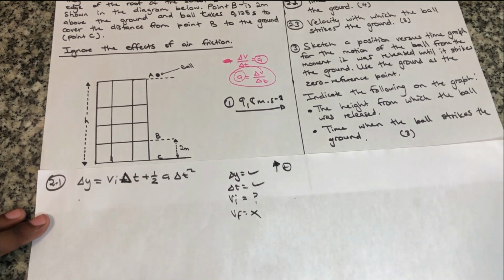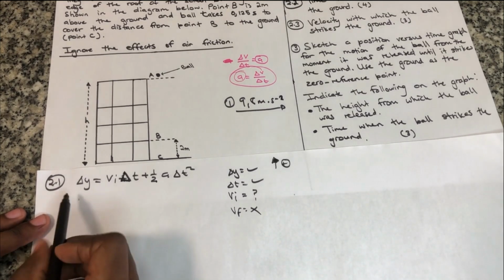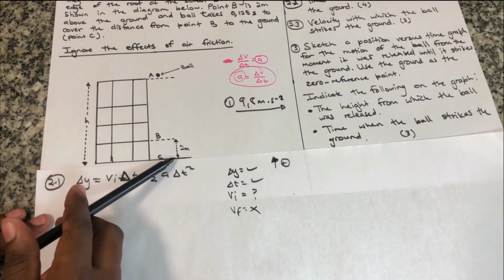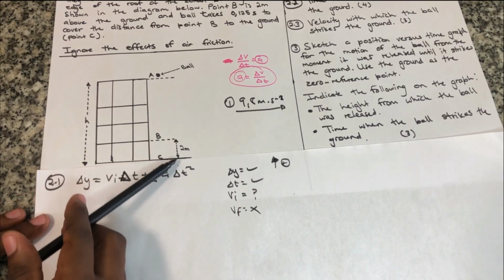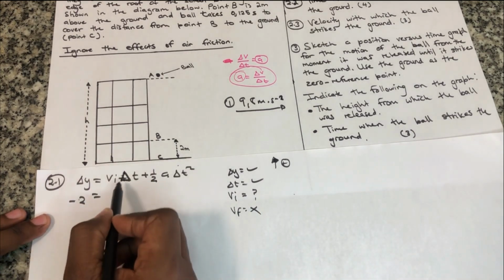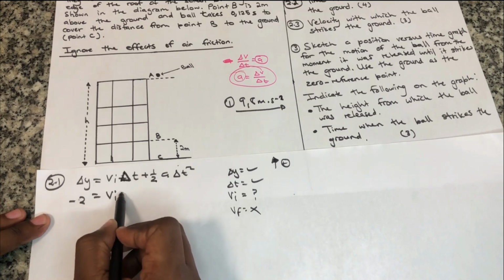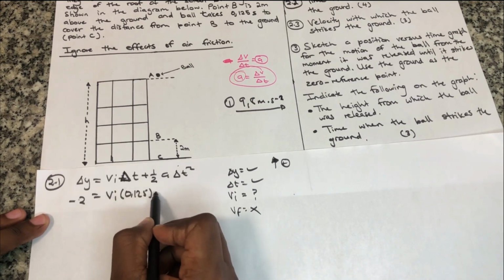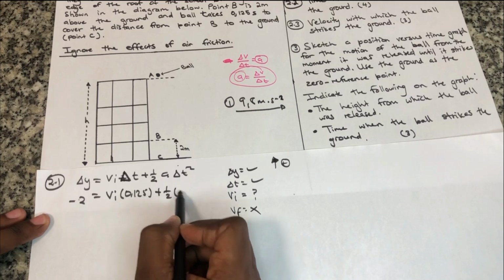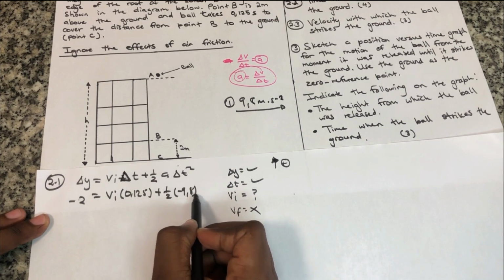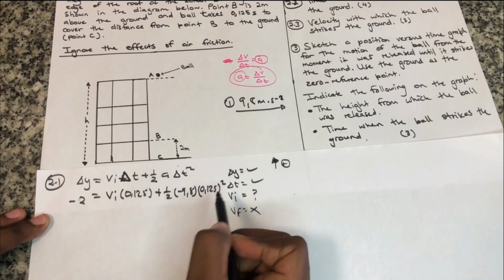Moving from B to C is downwards, so this is going to be negative 2 meters equals VI times 0.125 seconds plus half times negative 9.8 meters per second squared multiplied by 0.125 squared.